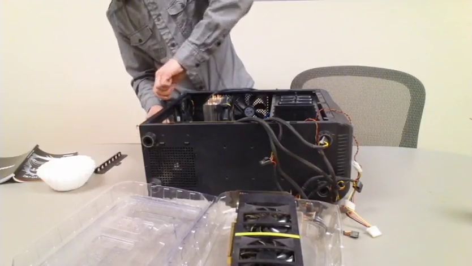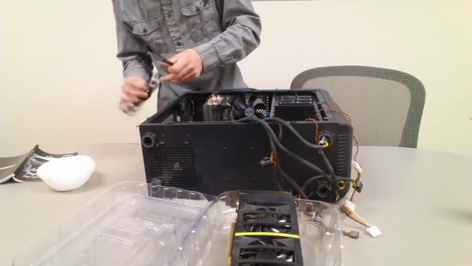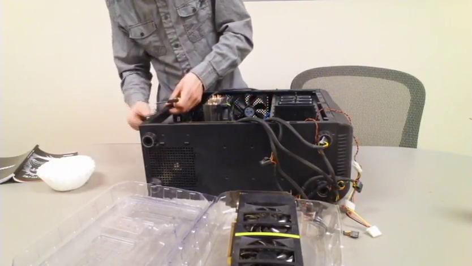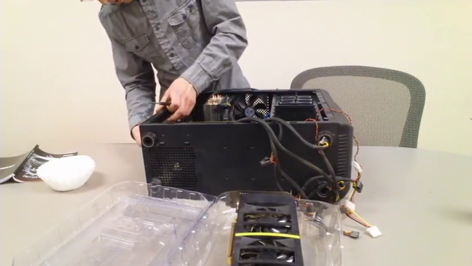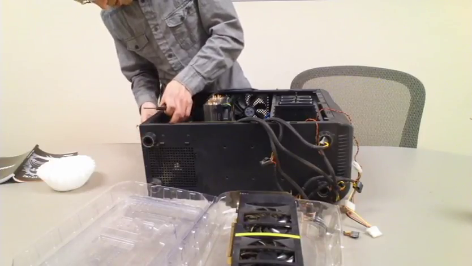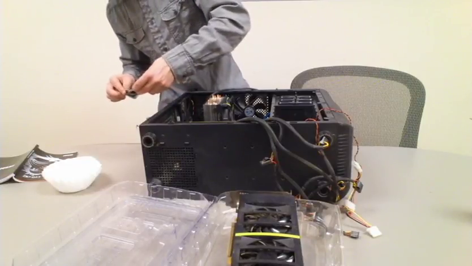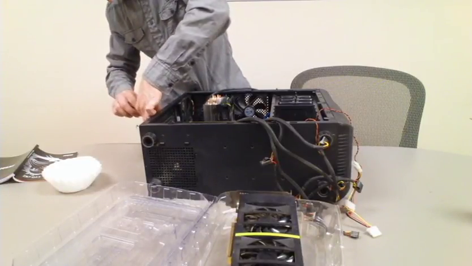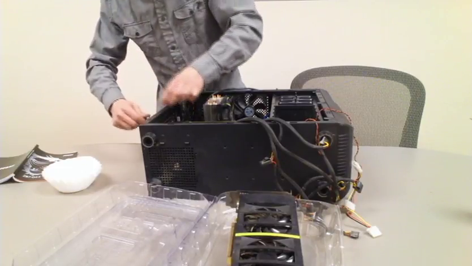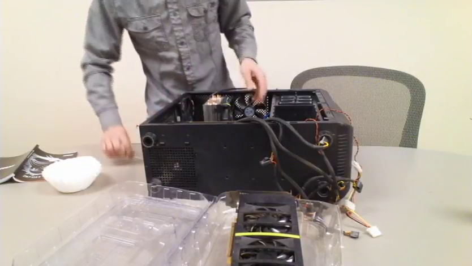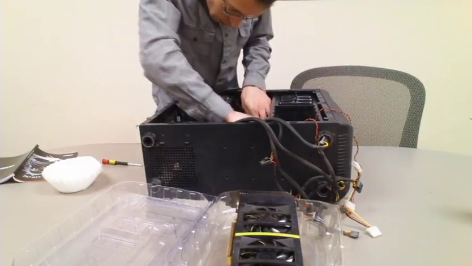Real simple screws, just tight ends to kind of hold that into place. And again, just your mouth plate lid. Just going to slide it in similarly. One clip so it's fairly secure. And the last screw. That will be mounted. From there, you can go ahead and attach the power cables.